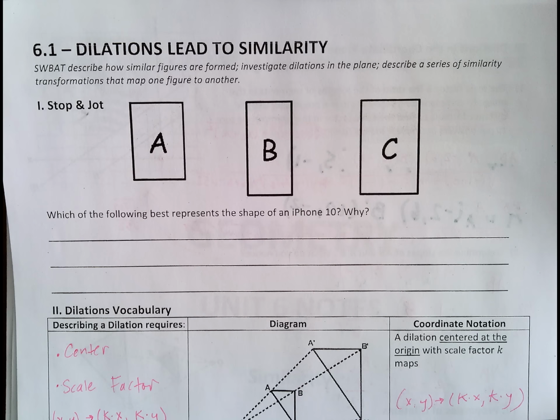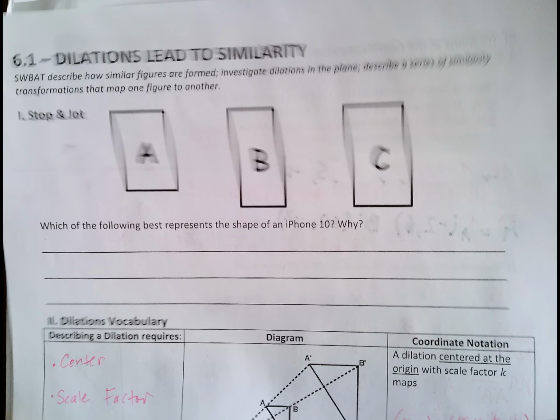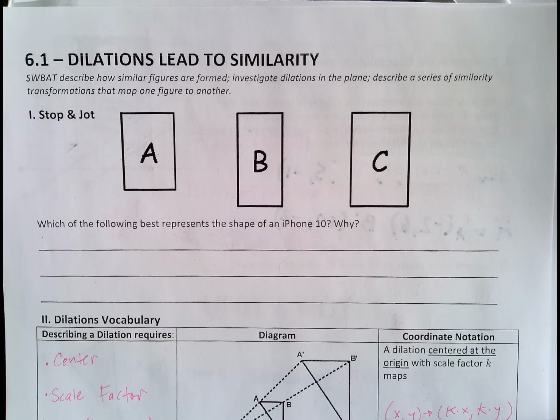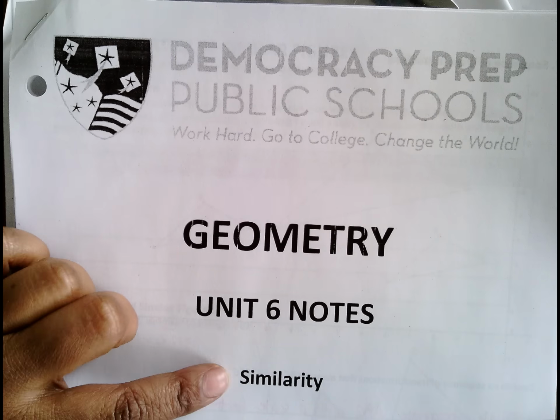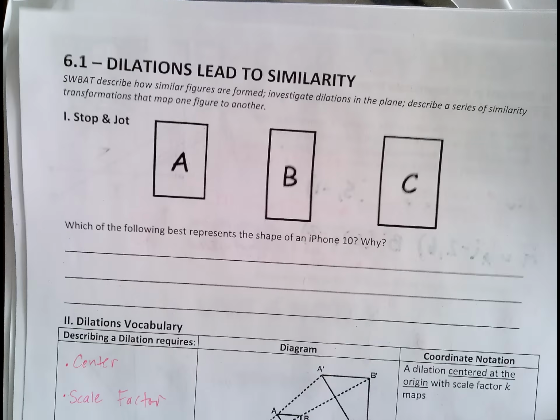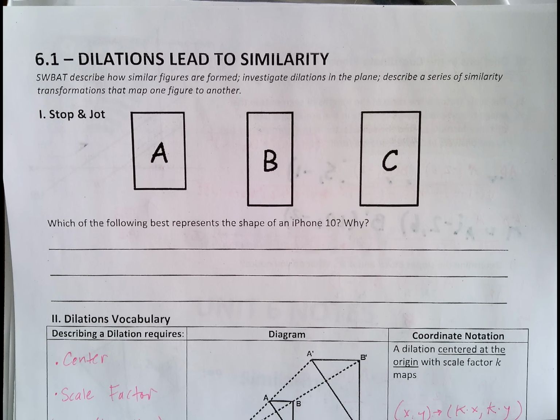Here is Unit 6, our first lesson in the unit, which is actually on that sheet. It's actually not in the packet, so this is the handout that you were supposed to take in addition to the packet. And so this unit is about similarity. We're going to talk about what similarity is.